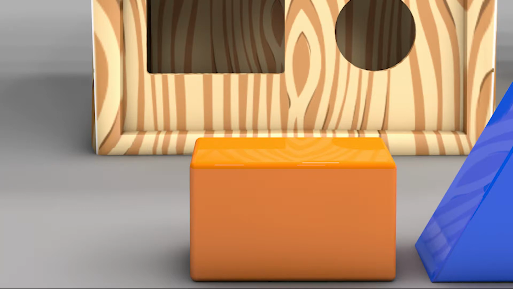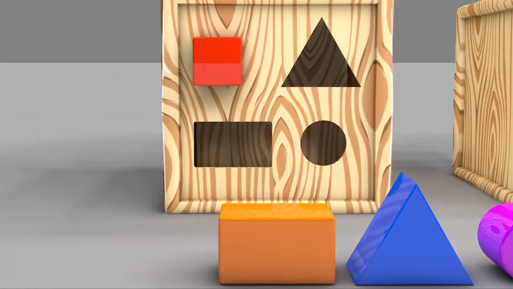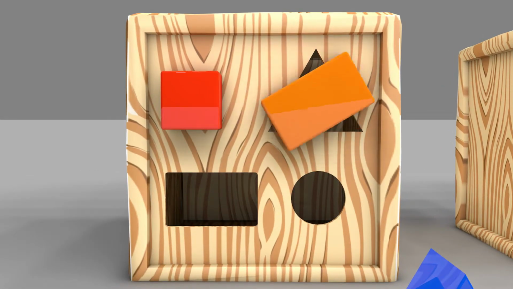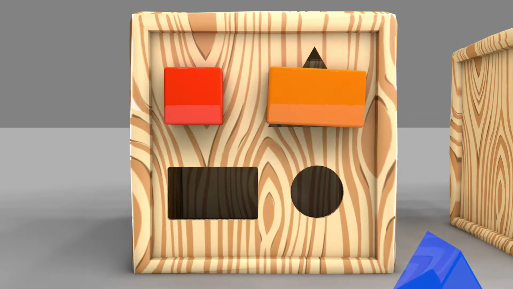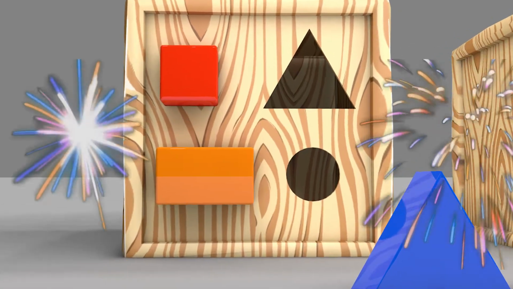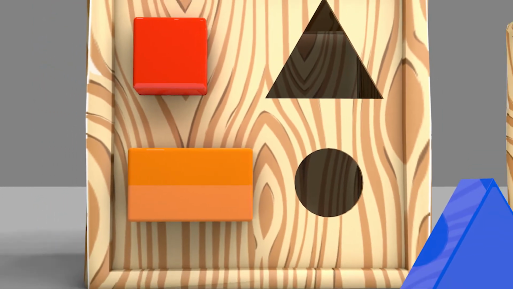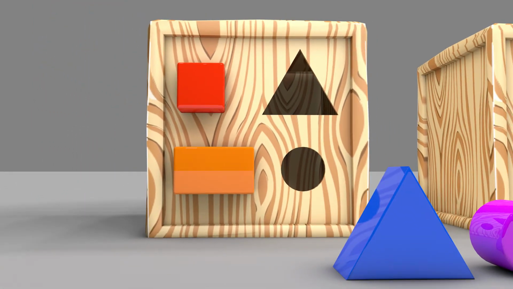Okay. It's a rectangle. Let's find its cutout on the box. Oh, sad. It's not fitting in this cutout. Let's try again. Yay! This also fits in properly. Super! We have a rectangle now. A rectangle just like a door.